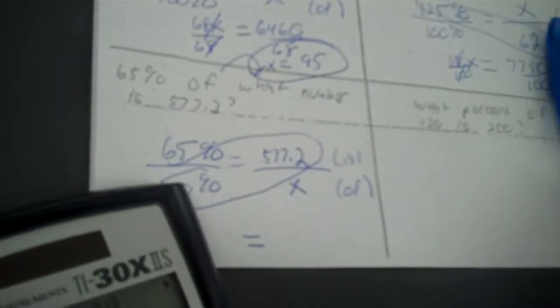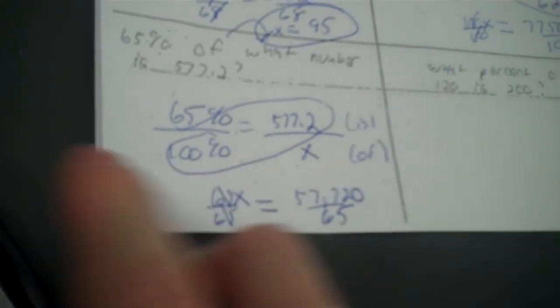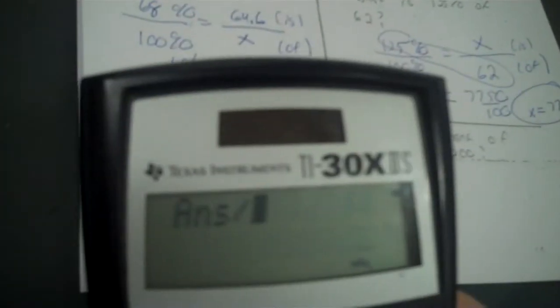So 577.2 times 100 is 57,720. Don't have to put the comma if you don't want to. 65 times x is 65x. Then we'll be dividing by 65. 888. So x equals 888. No percent sign when it comes from over here, only there. You've just found the total.